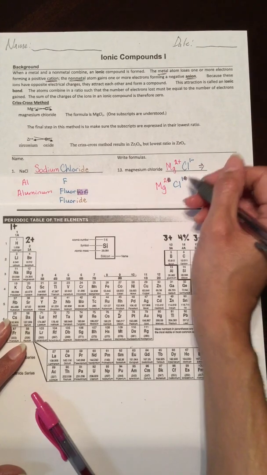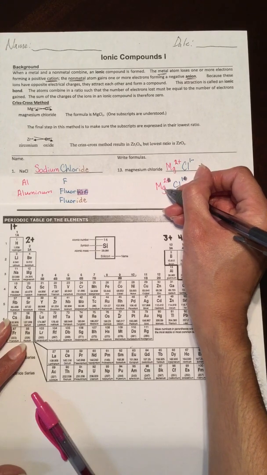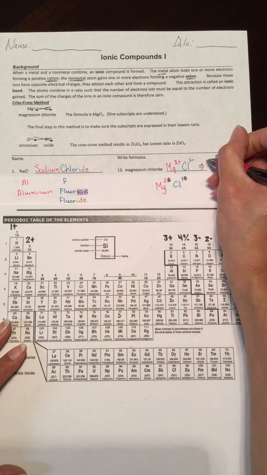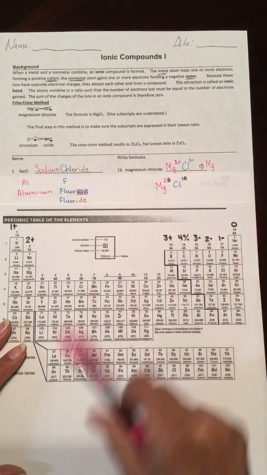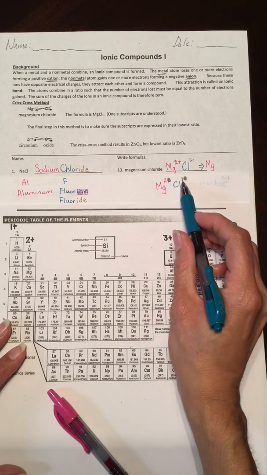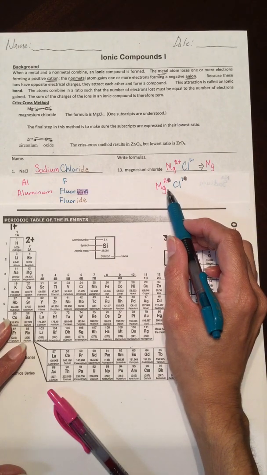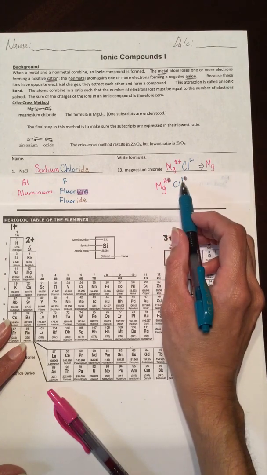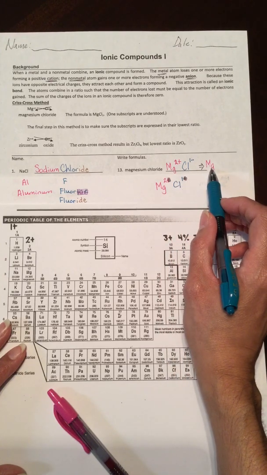Next, I'm going to write the metal first, the symbol itself. I'm going to take the number from the non-metal and make it become the subscript of the metal. Now in this case, since it's going to be a 1, I don't have to write anything. It's automatic.